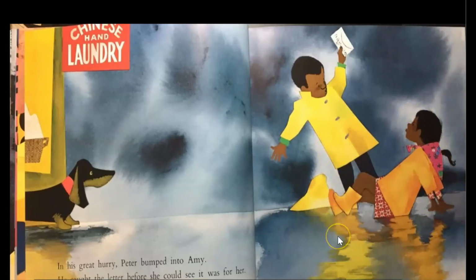We know that this is Amy because she's sitting on the ground by looking at the picture. And we also can go back to the text and read, Peter bumped into Amy. So we can know that the word bumped can tell us that maybe she fell down. Amy is right here. She fell down because Peter bumped into her. We know that this character is Amy.